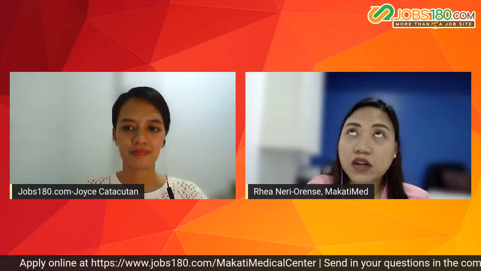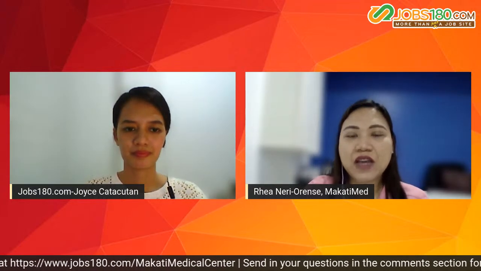So, meron kaming vacancies for IT staff, for accounting, and I think we're also looking for IT support staff. And you can also check our website, makatimed.net.ph, and pwede nyo rin i-check yung Facebook account ni Makati Med to know more about, aside from the vacancies, yung mga services and then updates about Makati Med.